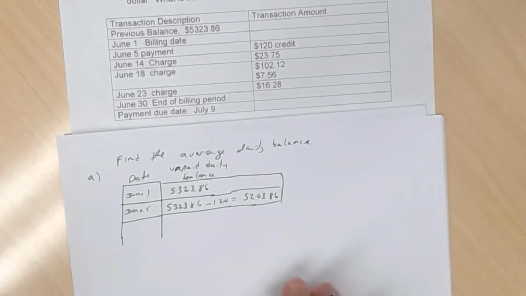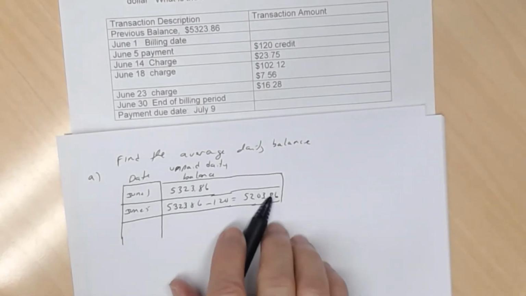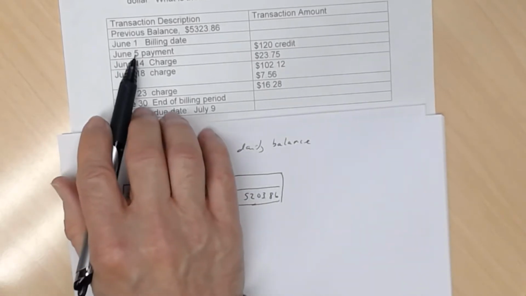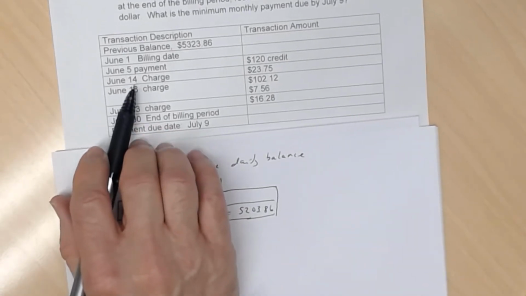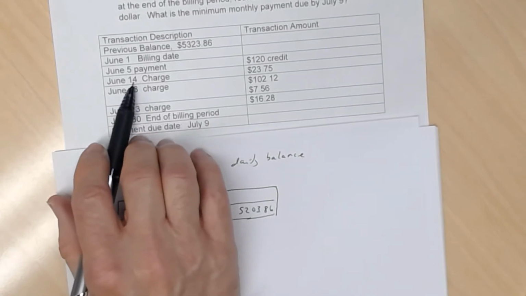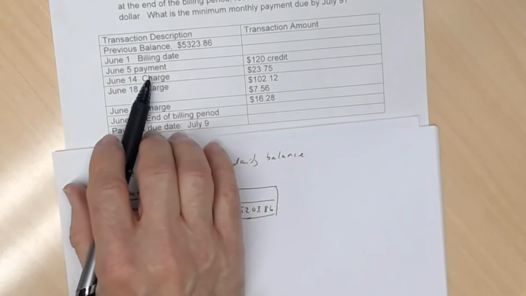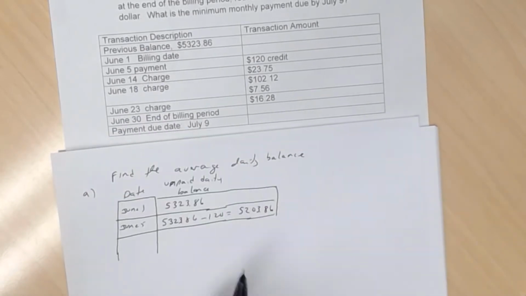All right. So now what does that mean? What does this right here mean? That means that that's my daily balance from June 5th all the way to what date do you think? June 14th? Nope, because on June 14th something happened. But June what? 13th. Yep, that's correct.